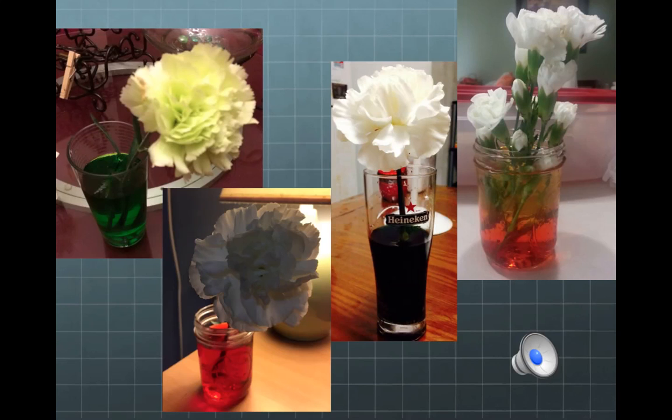Now, place one flower in each cup. Cut the bottom of the stem at a 45-degree angle immediately under water. The stem should be about 6 to 8 inches. A flat cut can prevent the flower from taking in water, which is why we must cut the stem at a 45-degree angle. Cutting the stem underwater prevents air bubbles from forming in the tubes of the stem, which would prevent water and color from coming up.